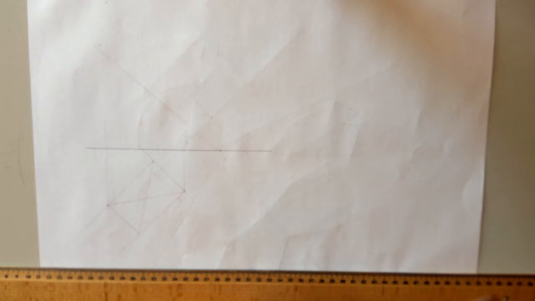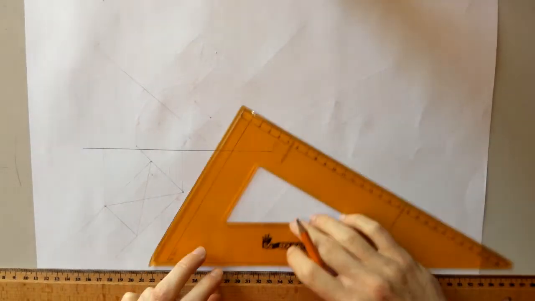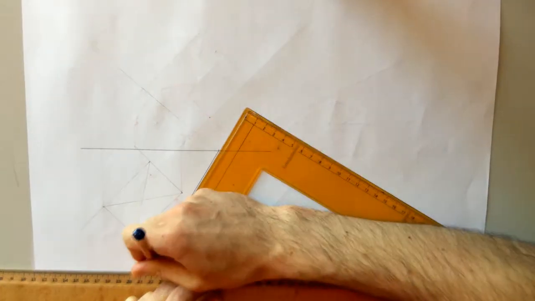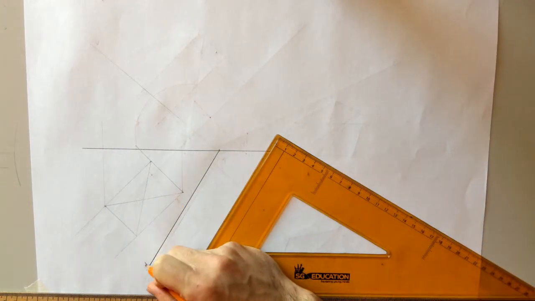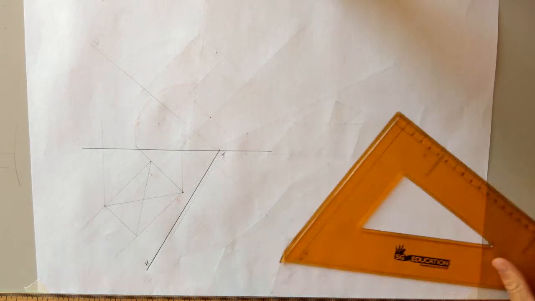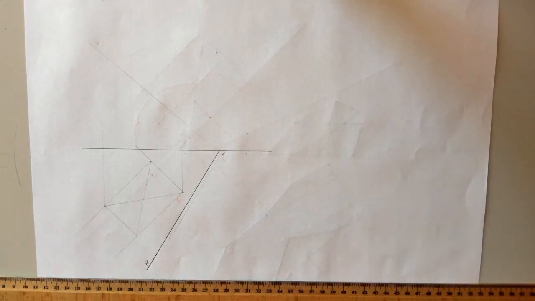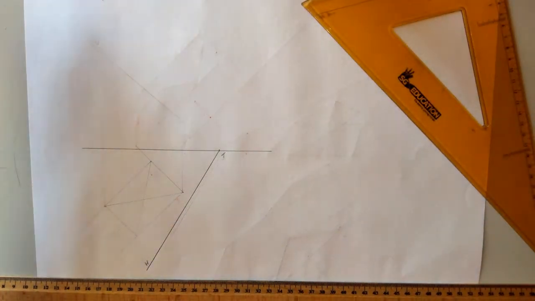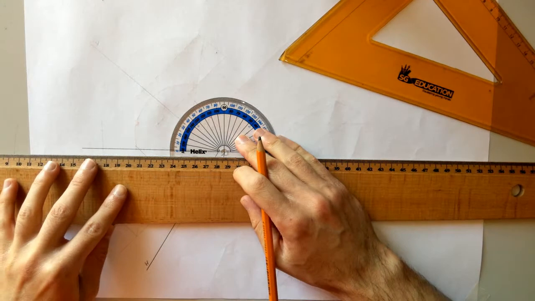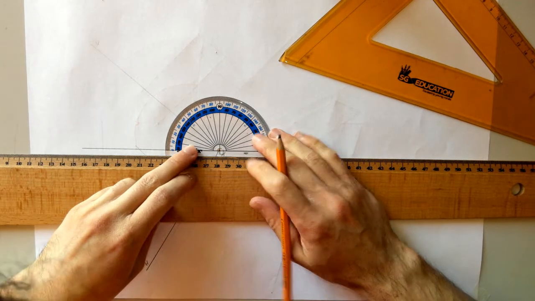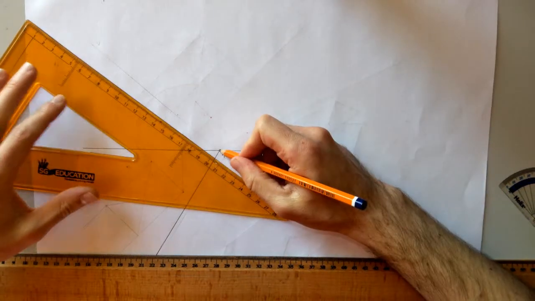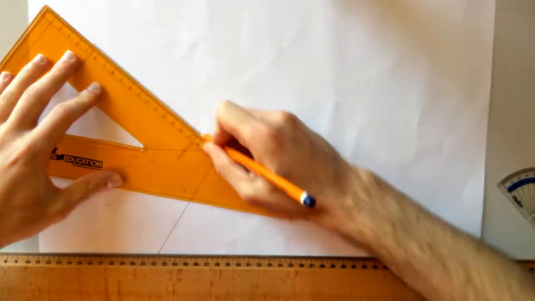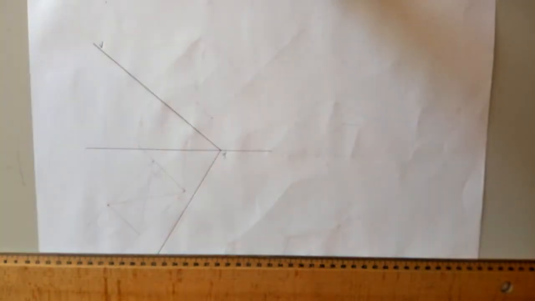The bottom trace is inclined at 60 degrees. And that looks something like this here. So that's going to be my horizontal trace there, and my vertical trace is going to be inclined at 40 degrees. So I need my protractor for that one. So 40 degrees there, and there's my vertical trace.